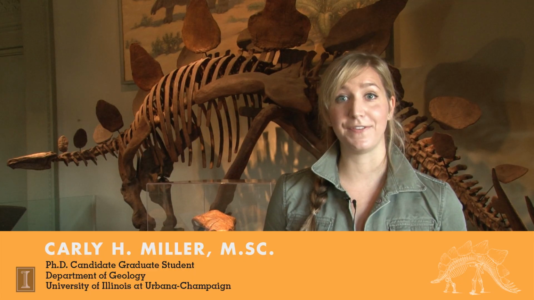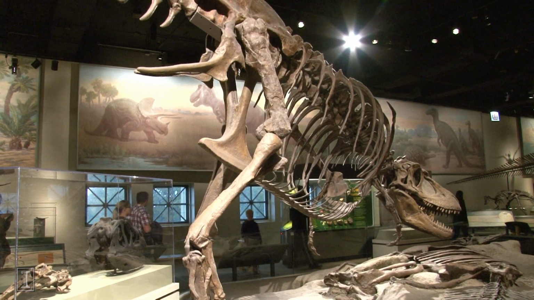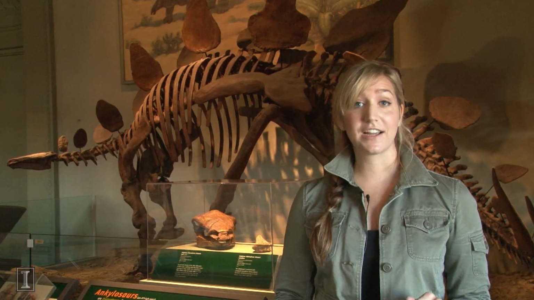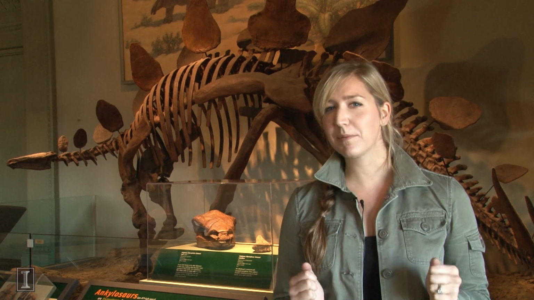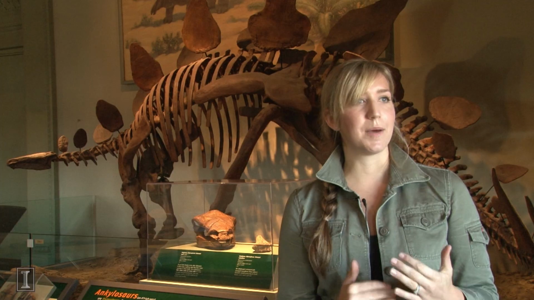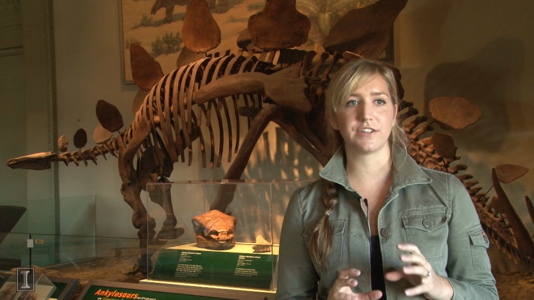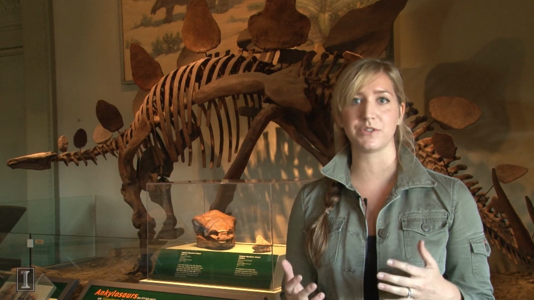I'm Carly Miller from the University of Illinois, and here we are at the Field Museum in Chicago, Illinois, in the Dinosaur Hall in the exhibit Evolving Planet. So what we want to cover today is the specific subgroups of dinosaurs, which again are probably our favorite extinct reptiles. The dinosaurs are split up into two different groups, and those groups are differentiated by their hip structure, which seems rather specific, but it is a distinguishing feature here.